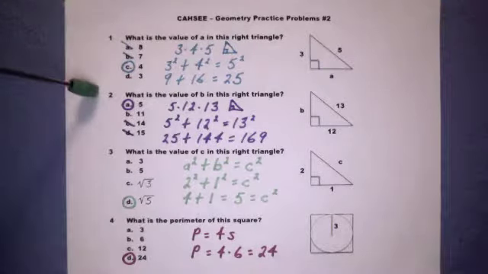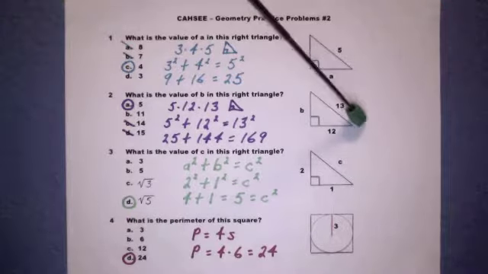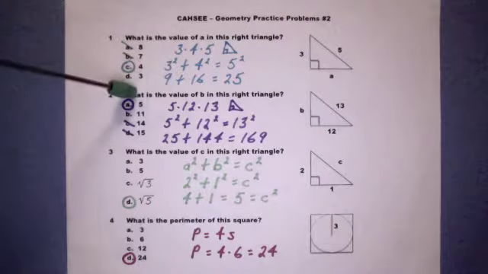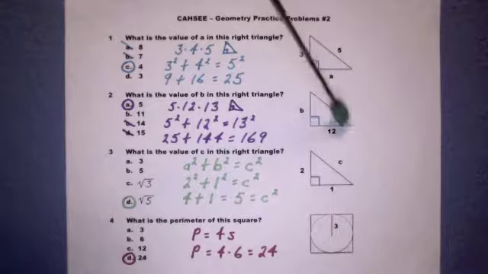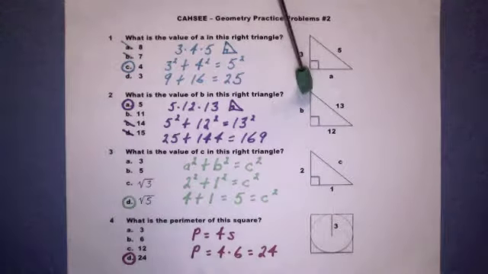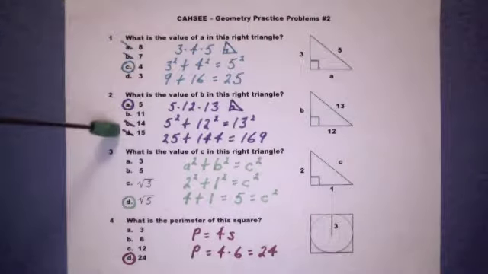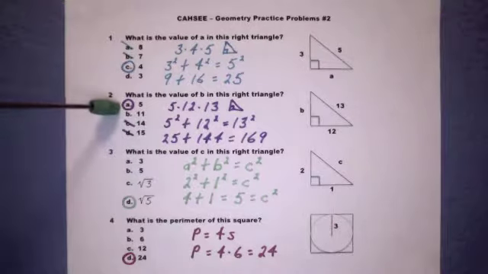Let's look at number 2. What is the value of B in this right triangle? The hypotenuse is 13 and one side is 12. Both of these are integers. All of the possible answers are integers. What I know is the hypotenuse is 13, so this side must be less than 13. So that eliminates answers C and D. So now I have a 50% chance instead of a 25% chance of getting this right.